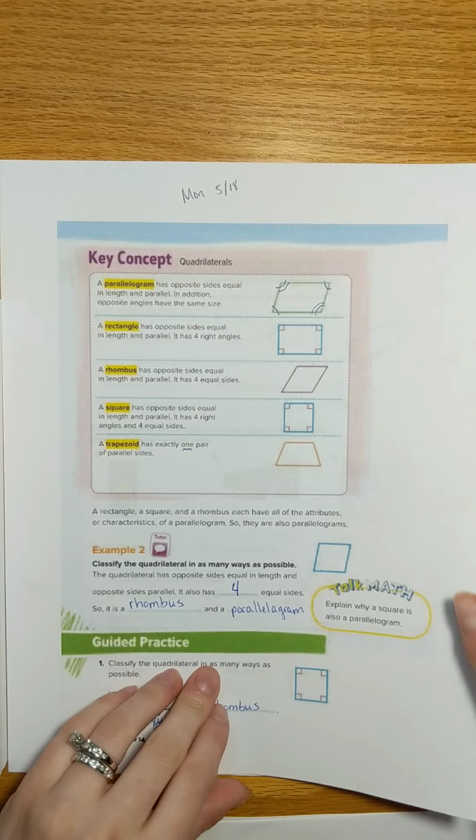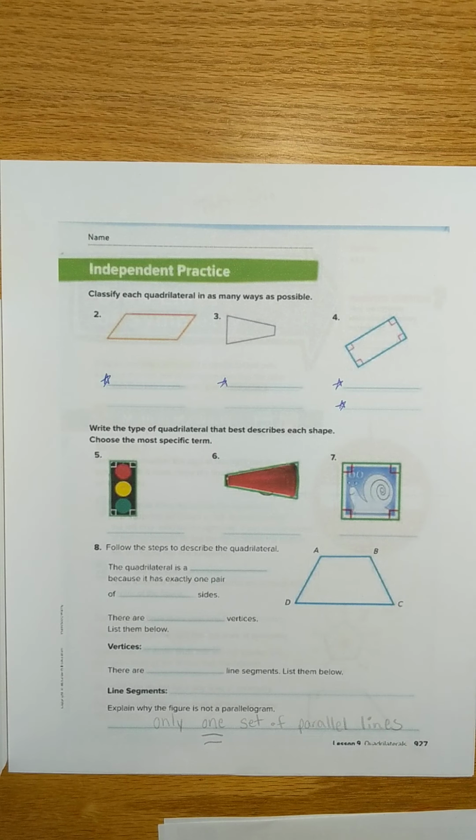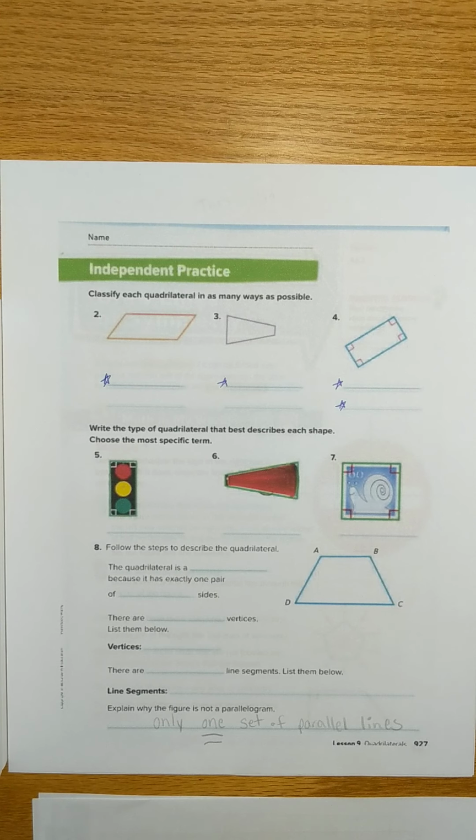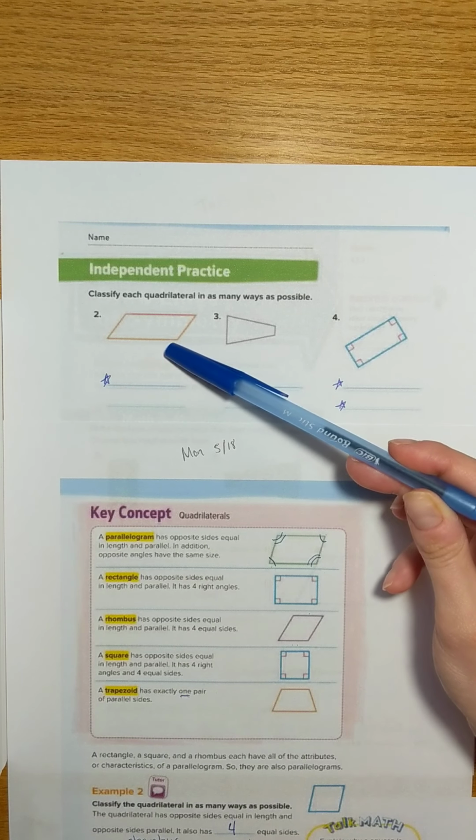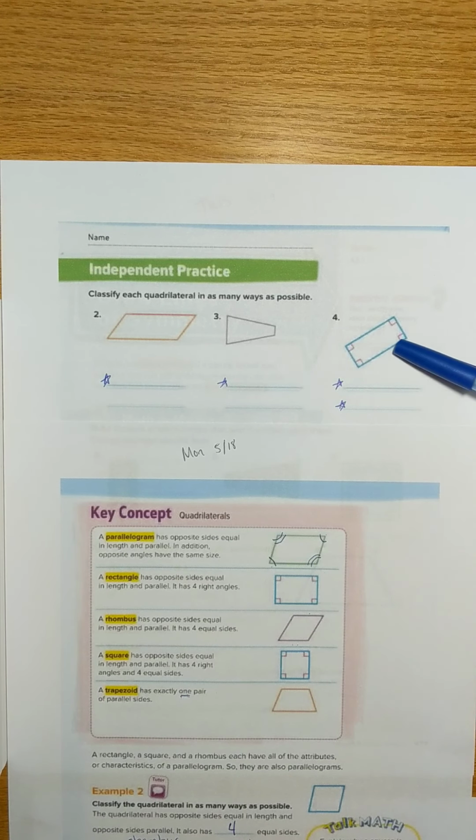Okay, let's go to the next page, which is 927. For numbers 2, 3, and 4, I'm just going to give you a hint, okay? You're classifying, just like before, each quadrilateral in as many ways as possible. So, again, you're trying to determine each one of these, what does it fall under? What type of quadrilateral is it?